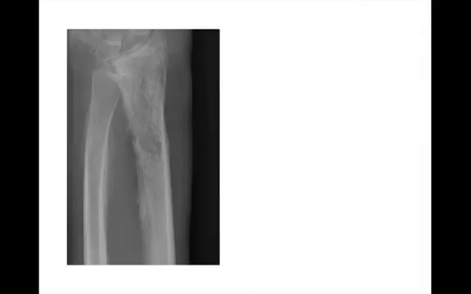All right, so this is the first case. We saw this case earlier. We have a permeative lytic lesion involving the distal radius with this aggressive periosteal reaction about the distal radius and ulna. I don't actually see any lytic lucencies in the ulna itself, so this periosteal reaction may just be from the surrounding infection. This was a patient with osteomyelitis.